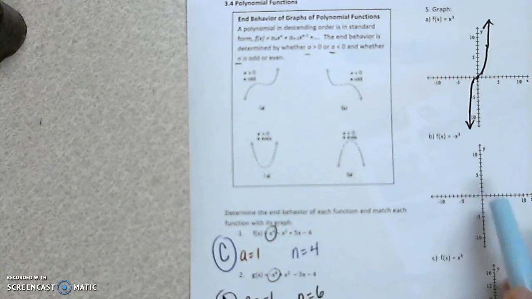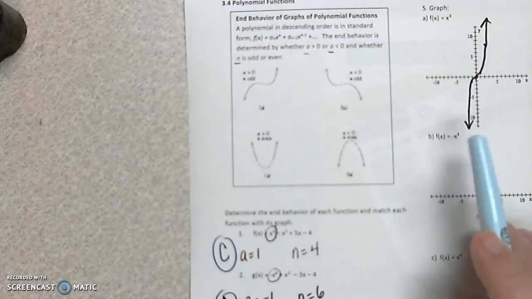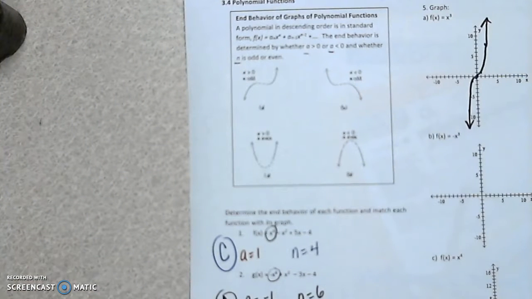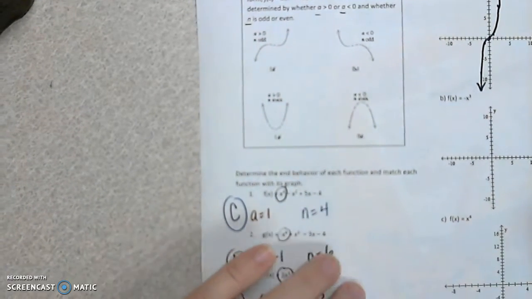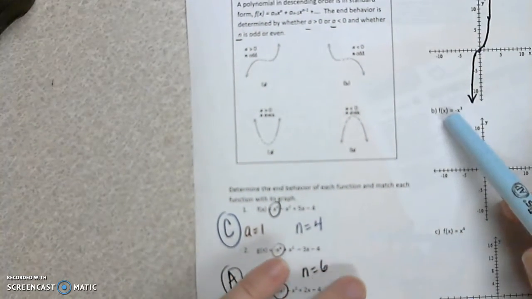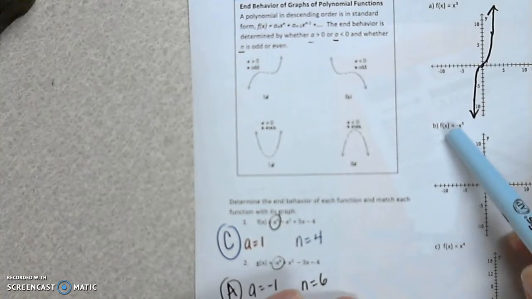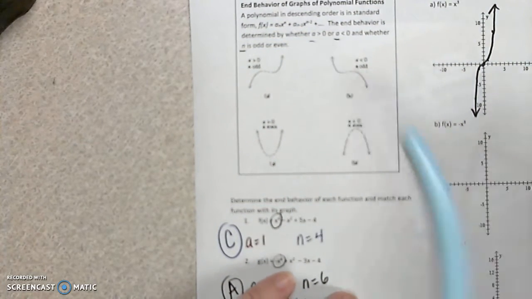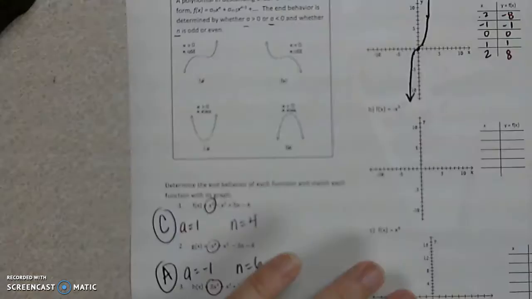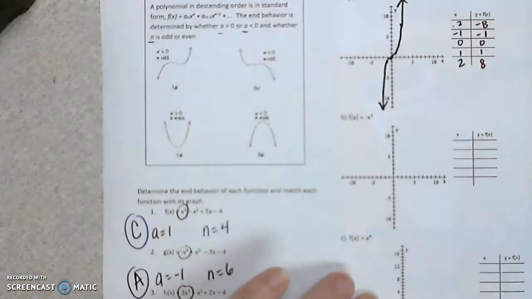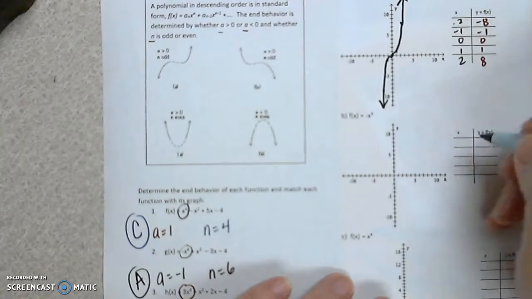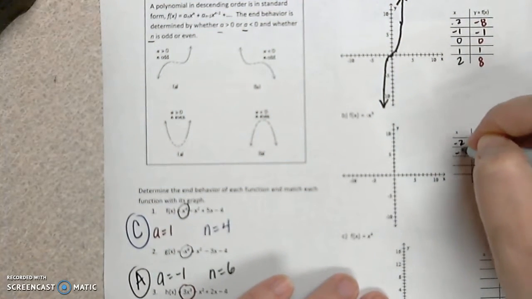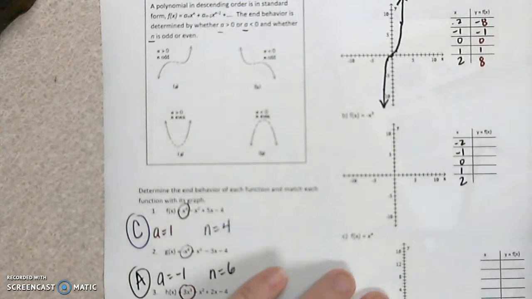So the next graph is negative x cubed. When we make our graph, it should look opposite, because that's what that negative sign means. If we have a negative leading coefficient, so a less than 0 and an odd exponent, our graph should look like this. I'm going to pick those exact same values, -2, -1, 0, 1, and 2.